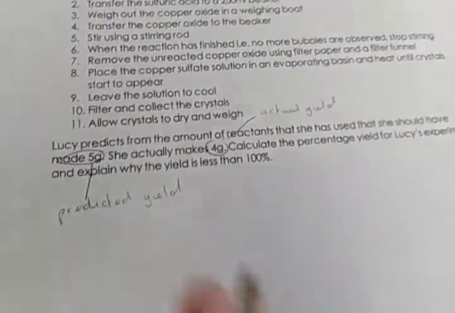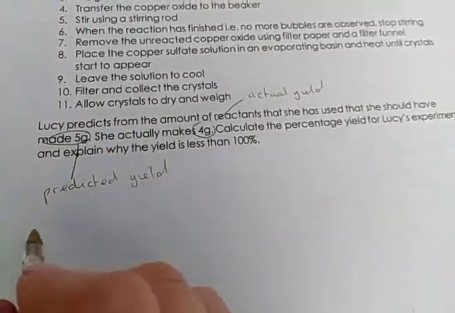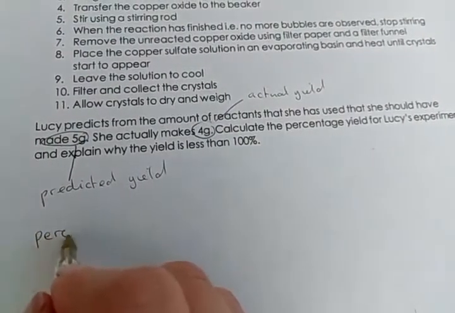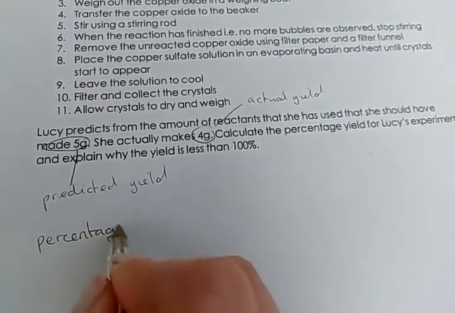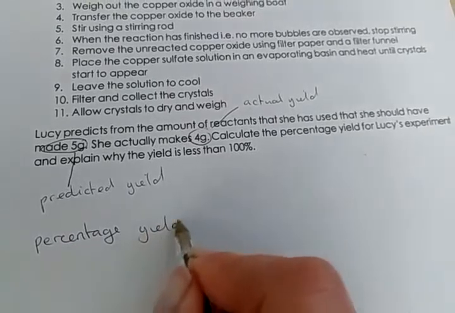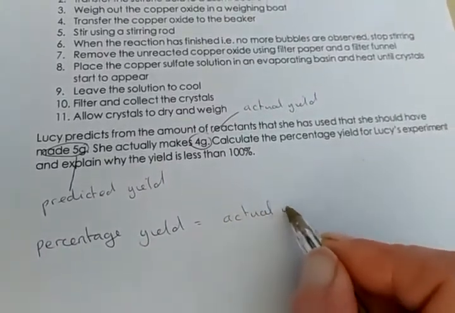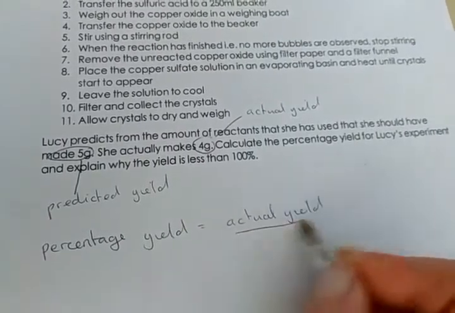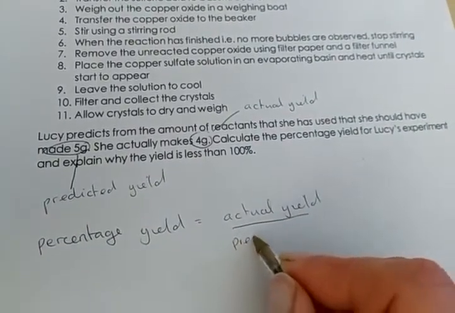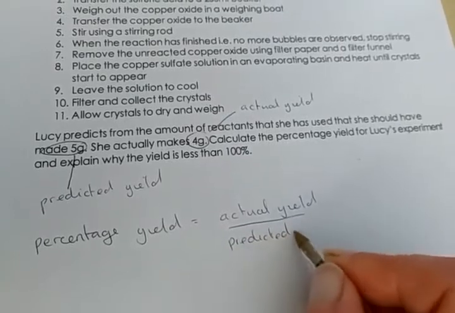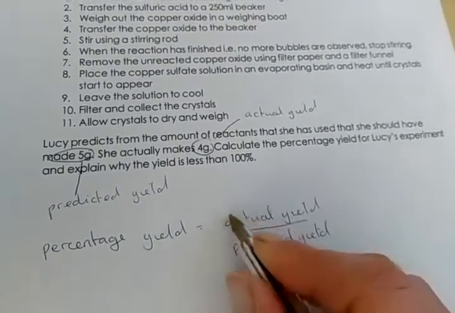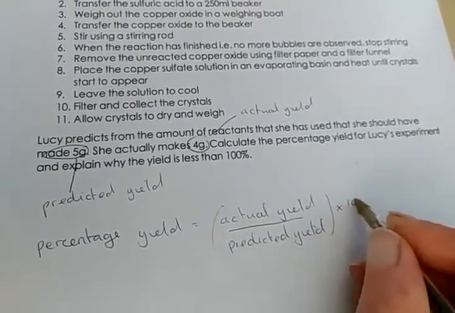So you need the equation here, and anytime we use an equation we should write it out. Percentage yield is equal to the actual yield divided by the predicted yield. Remember, sometimes that's called the theoretical yield. And then times that whole thing by 100.